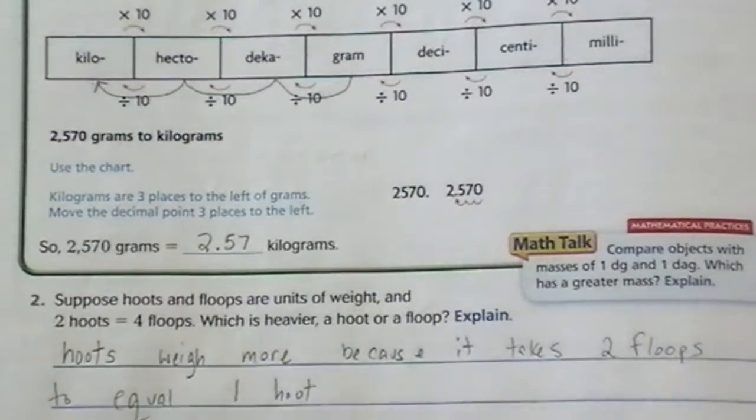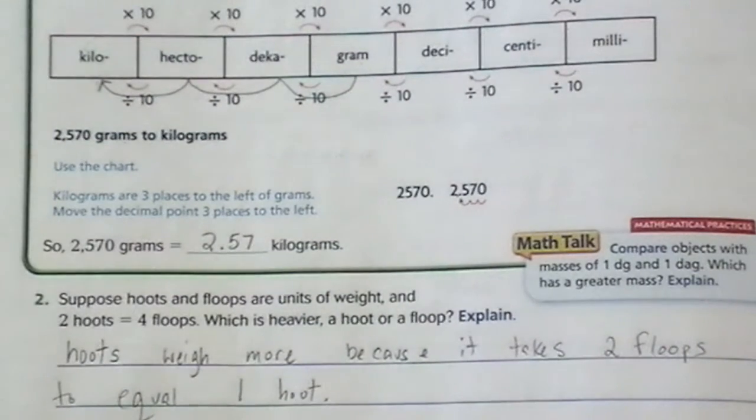I'm just really glad that there isn't an actual unit of measure called hoots or floops, because I would just have a class of laughing children.